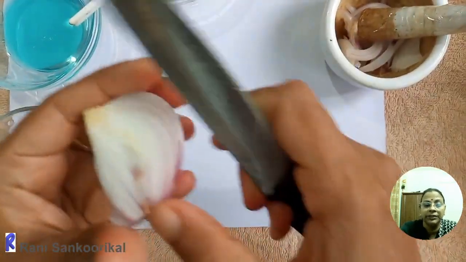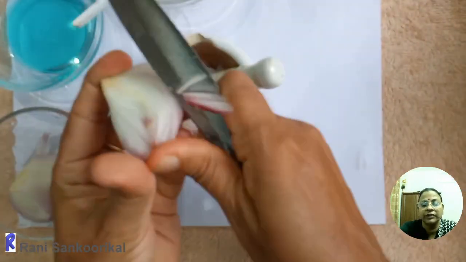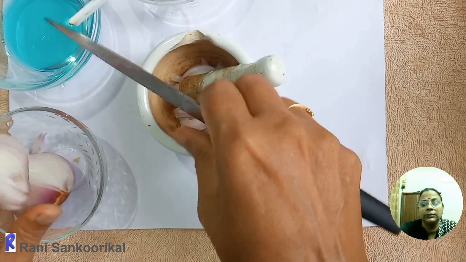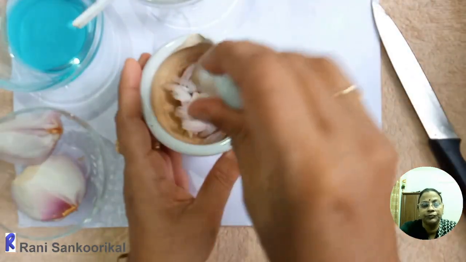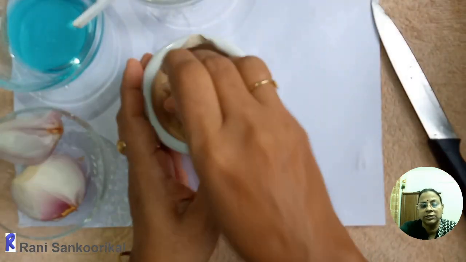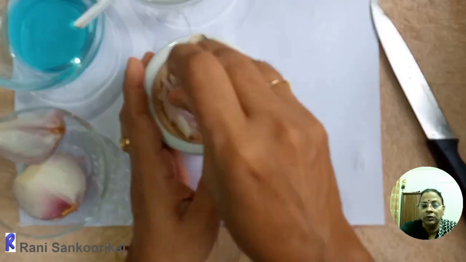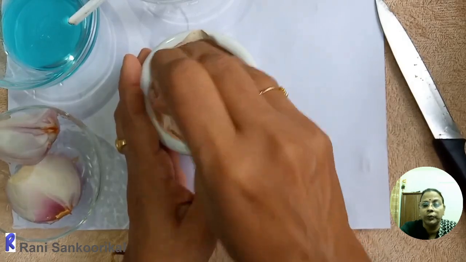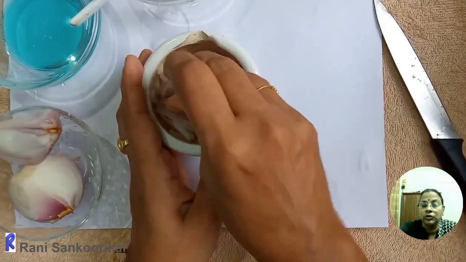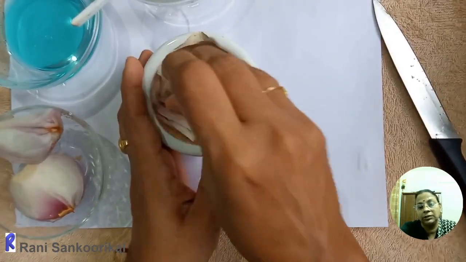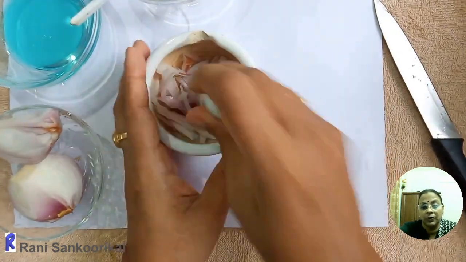First, take the onion piece and chop it into small pieces. You have to chop it very finely and put it into the mortar. With the pestle you have to crush the onion into small pieces. Make sure that it is not pasted. Instead, it should be crushed properly.